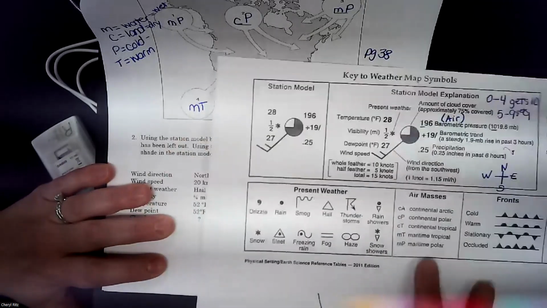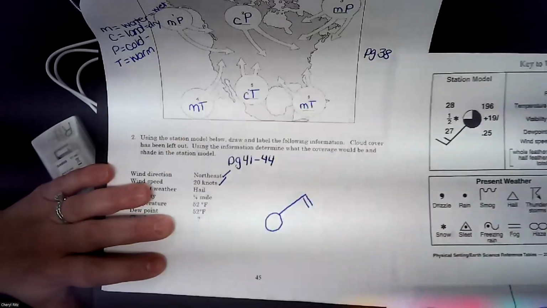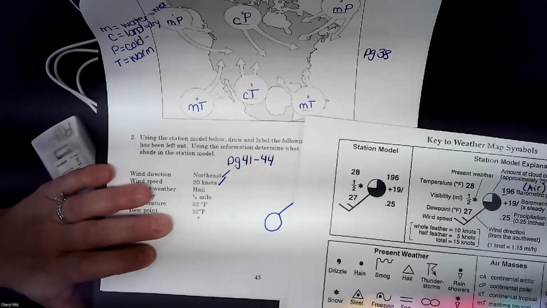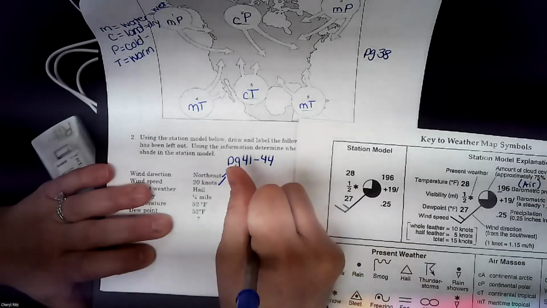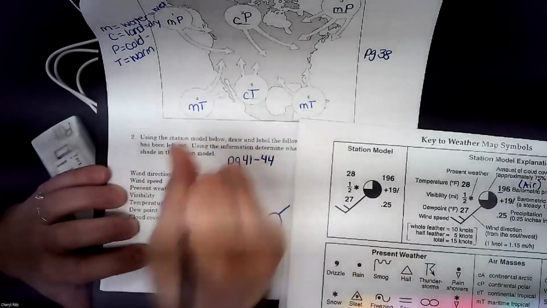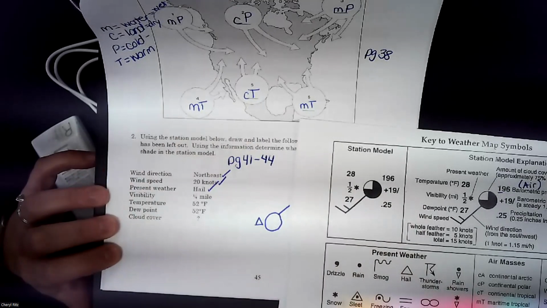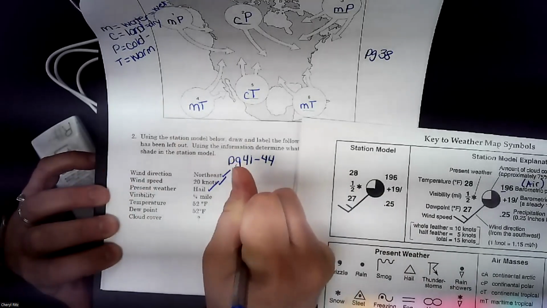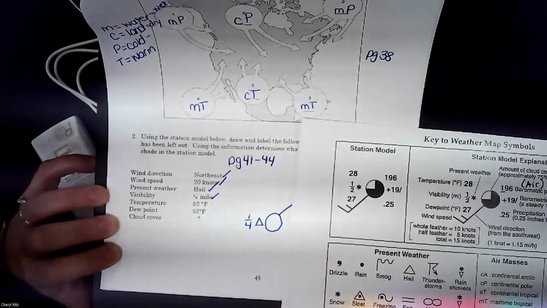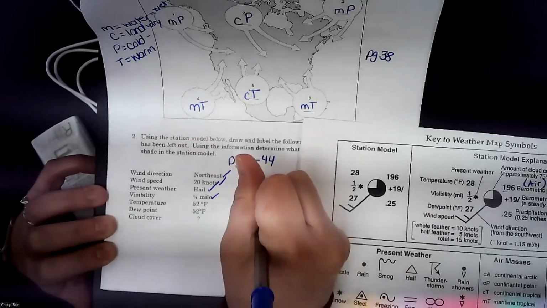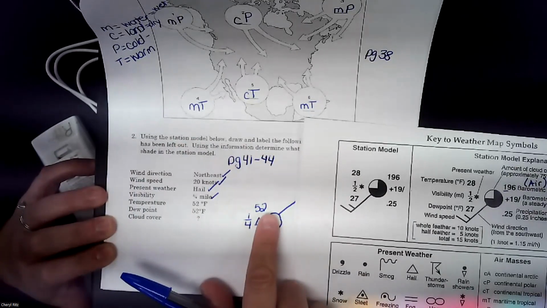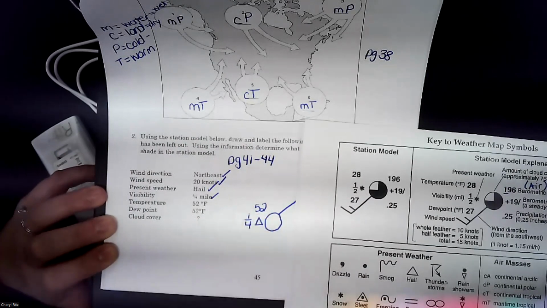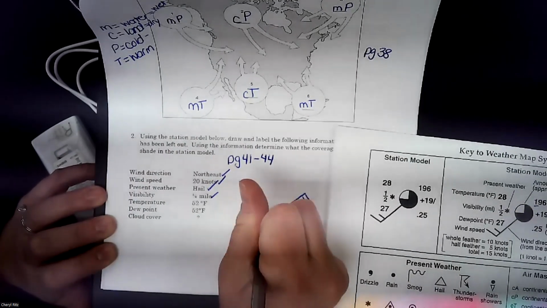Hail, I have to check my notes for hail. Hail is a triangle. Where does that go? Yep, right there. Quarter mile visibility. 4. Where's the temperature go? Notice I'm not writing anything besides the number. No little degree symbol, no Fahrenheit. If you write that, then it's wrong. And then the dew point's at the bottom.